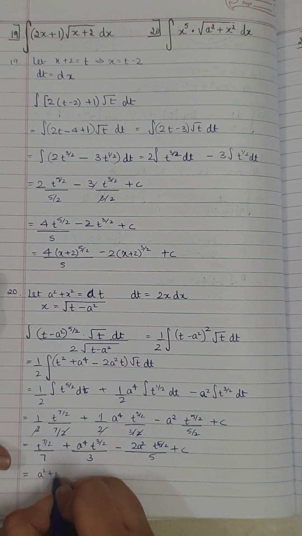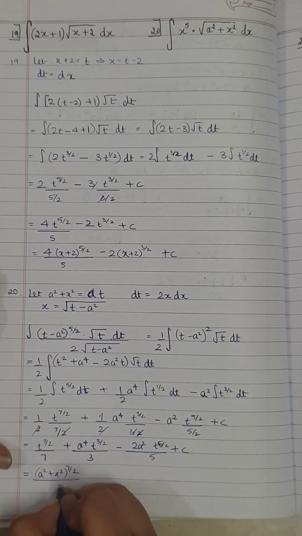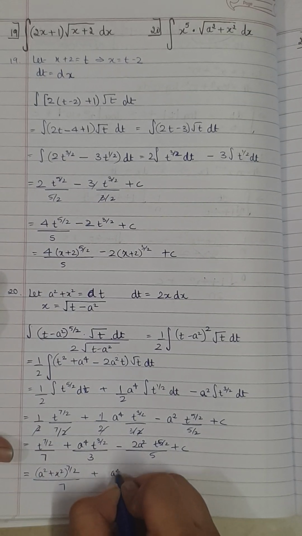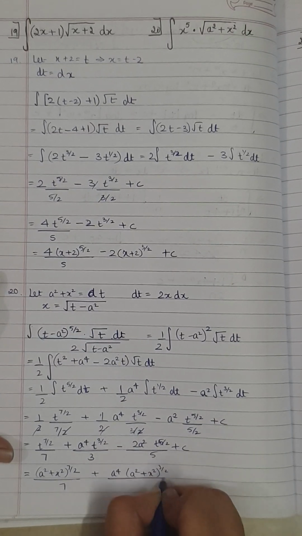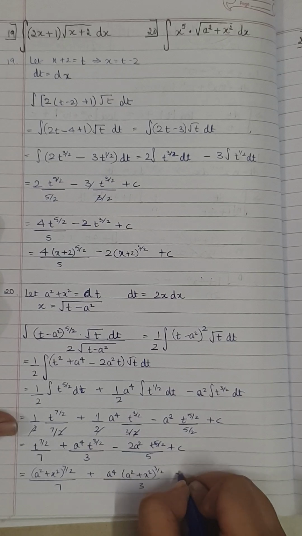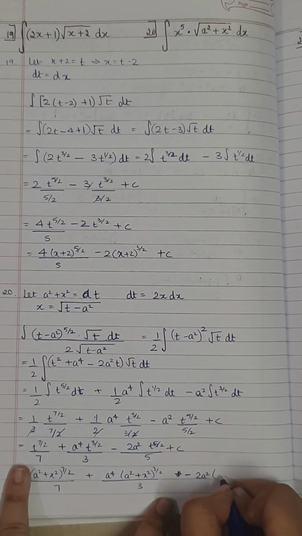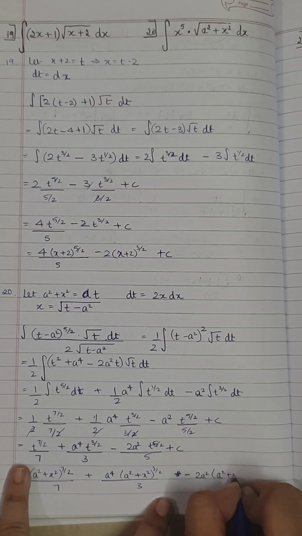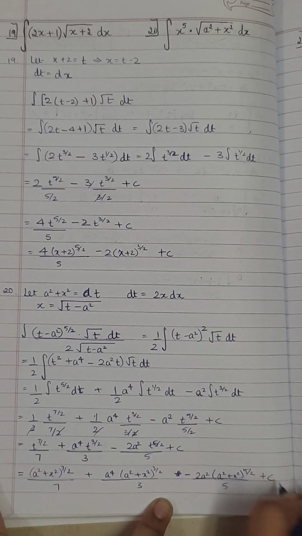So a square plus x square to the power 7 by 2 upon 7 plus a to the power 4 into a square plus x square to the power 3 by 2 by 3 minus 2a square into a square plus x square to the power 5 by 2 upon 5 plus c.